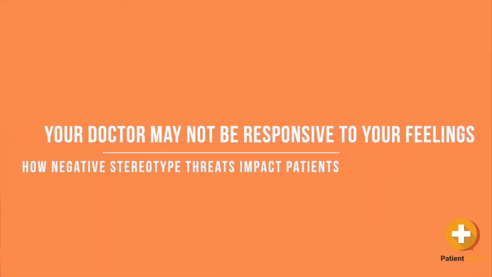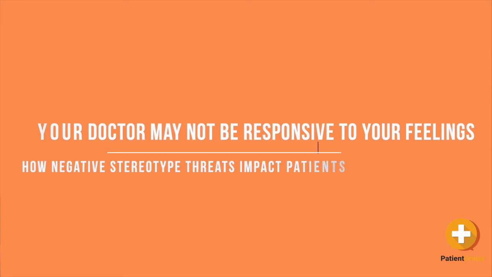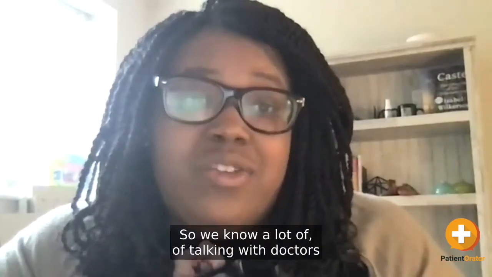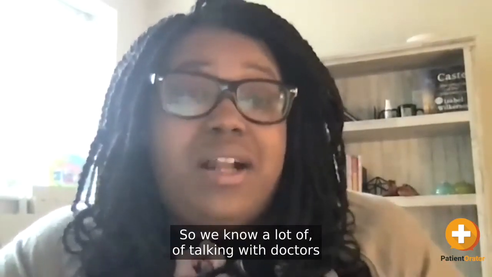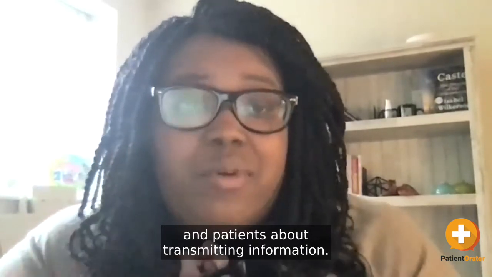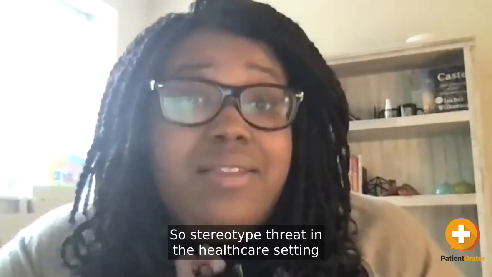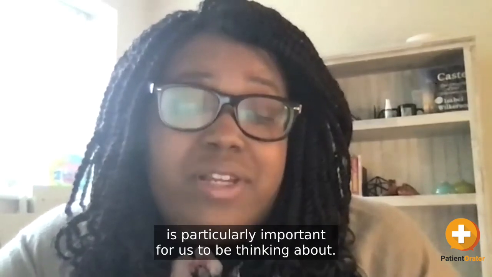And then your doctor may not be responsive to the fact that you're actually thinking and feeling these things. So there's a mismatch there in the communication. So we know a lot of talking with doctors and patients is about transmitting information. So stereotype threat in the healthcare setting is particularly important for us to be thinking about.